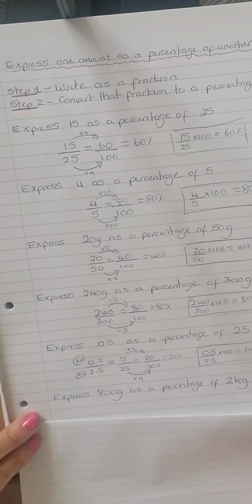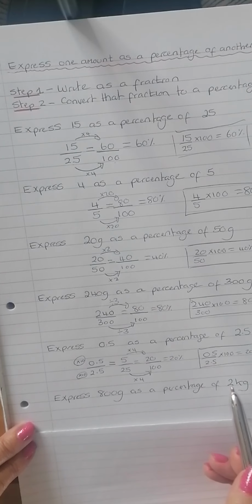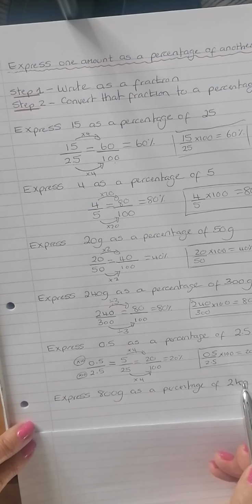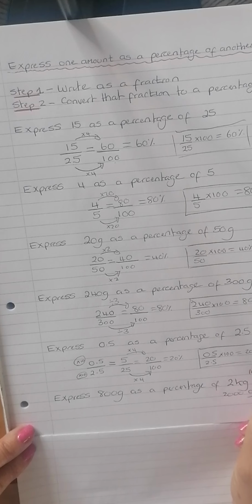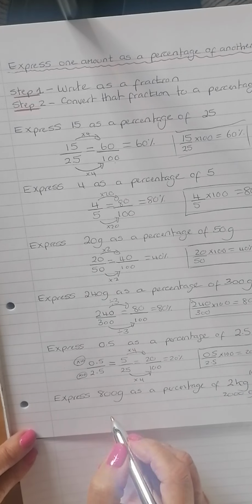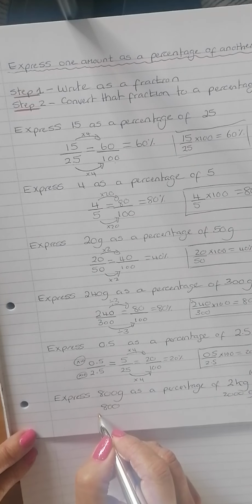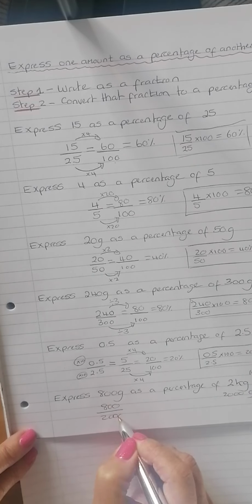Express 800 grams as a percentage of 2 kilograms. So you must make the units the same. So it looks easier here to make this into grams. So that would be 2,000 grams. Because remember, 1,000 grams equals 1 kilogram. So 2 kilograms is 2,000. So you've got 800 divided by 2,000.